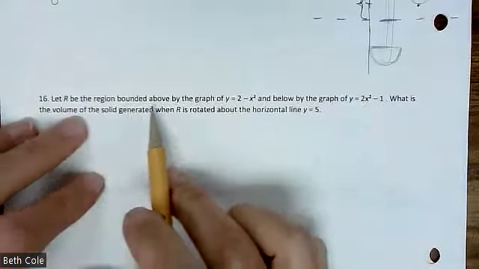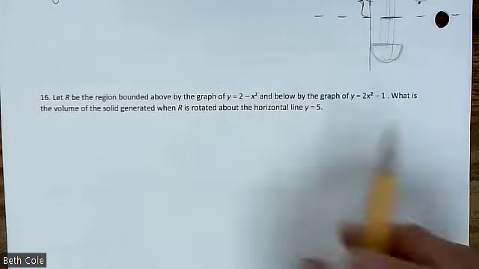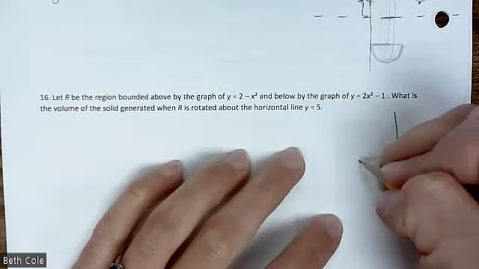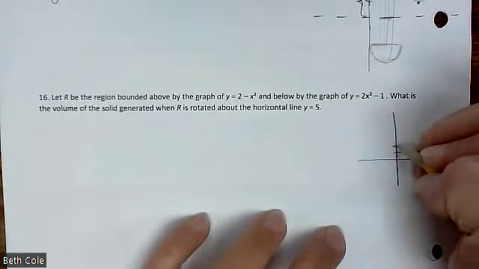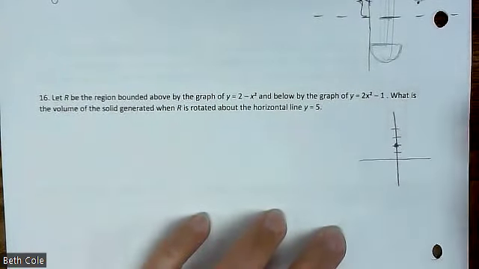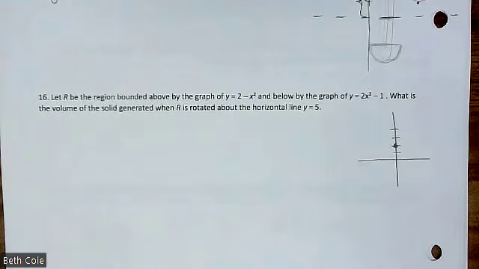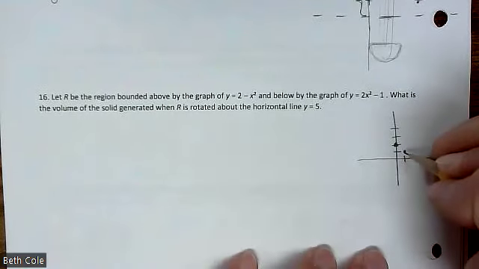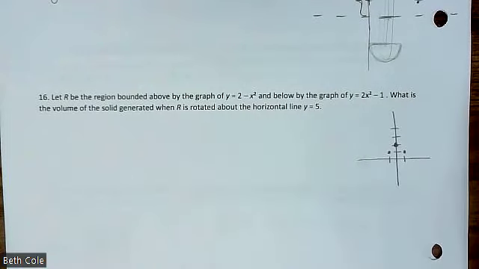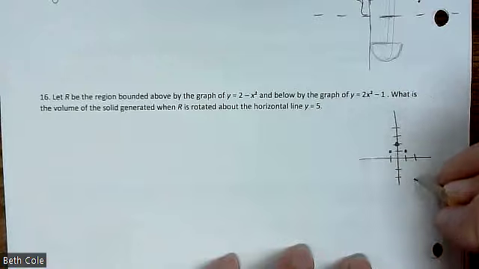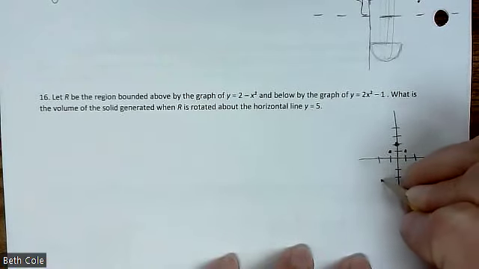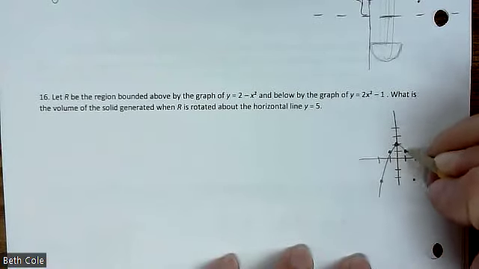All right. Let R be the region bounded by the graph of 2 minus x squared. What's that going to look like? A parabola that is upside down and moved up 2. So you're going to have 0, 2, 1, 1. And then what do you get if you plug in 2? -2. So like this.